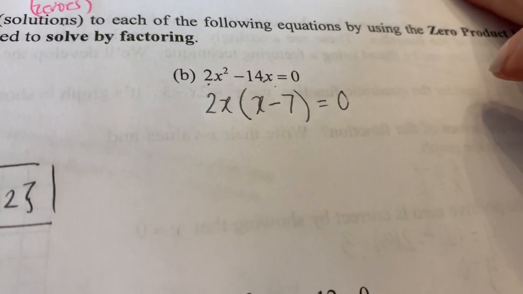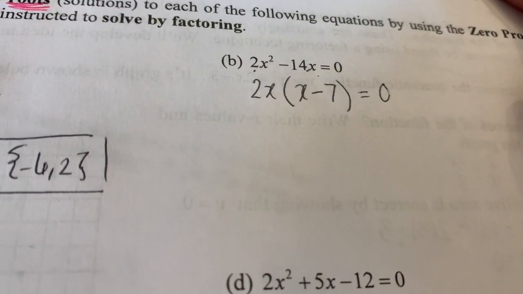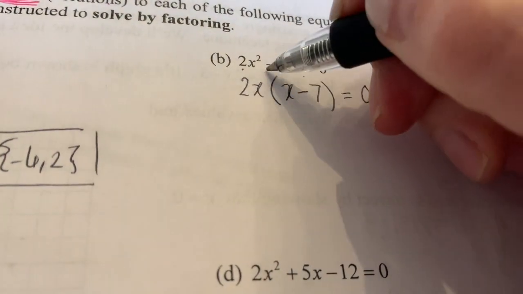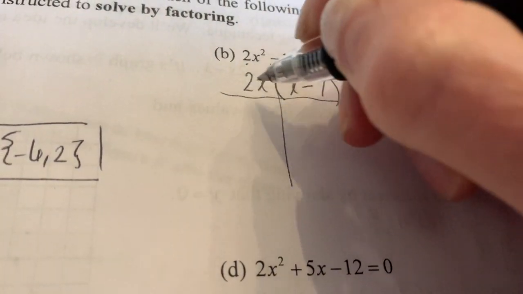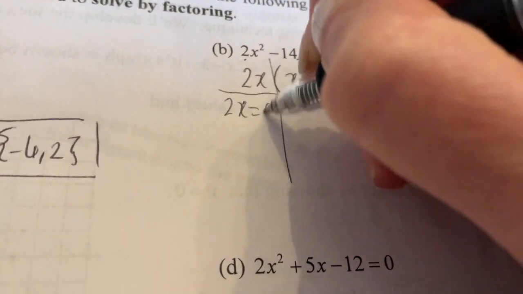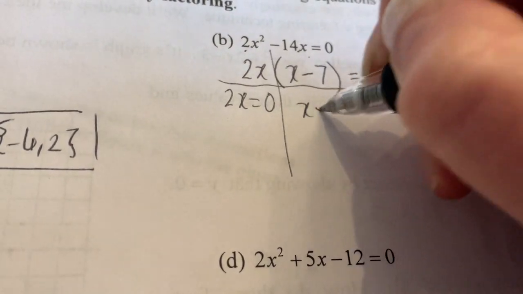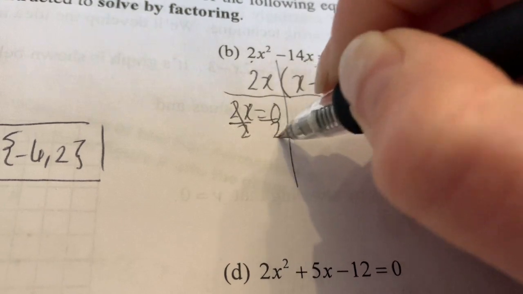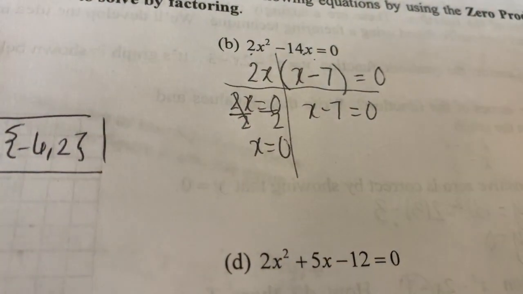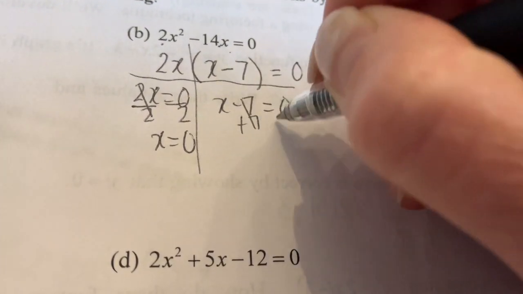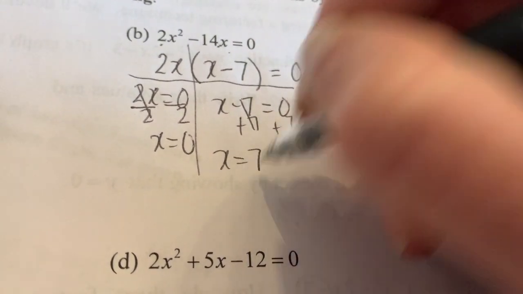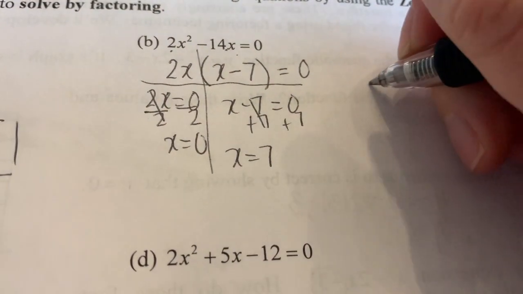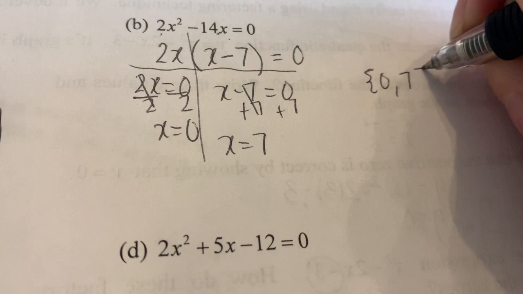This is still something you can use the zero product law to solve. You just break up each piece and set it equal. So 2x equals 0 and x minus 7 equals 0. Okay, divide by 2, and here x is equal to 0, and over here you add 7, so x is equal to 7. So your solution set is 0, comma 7.